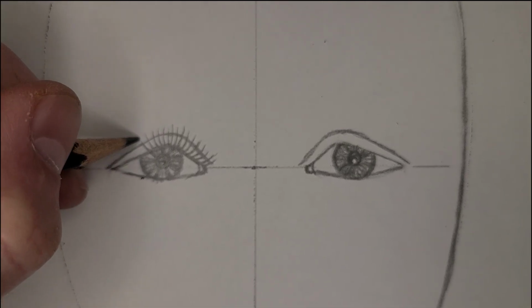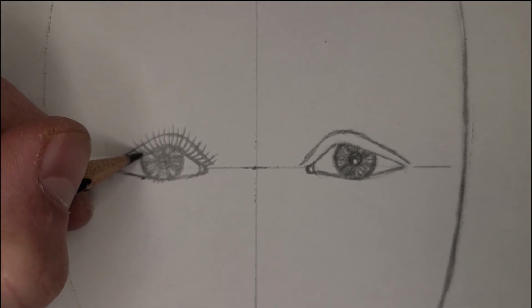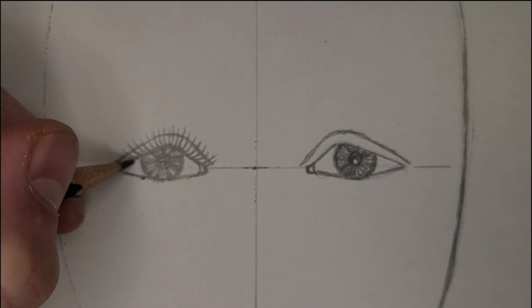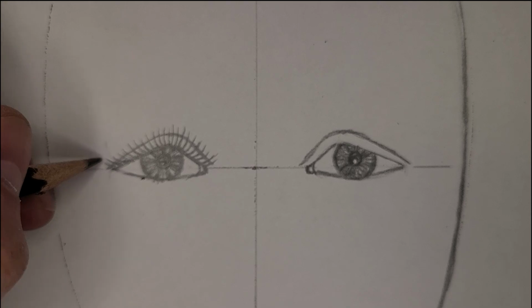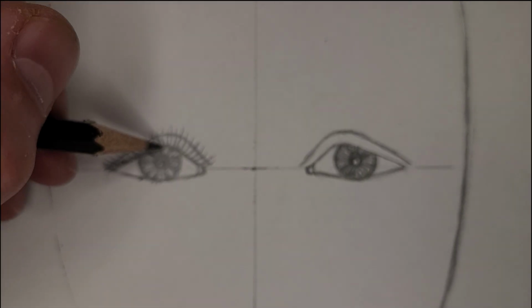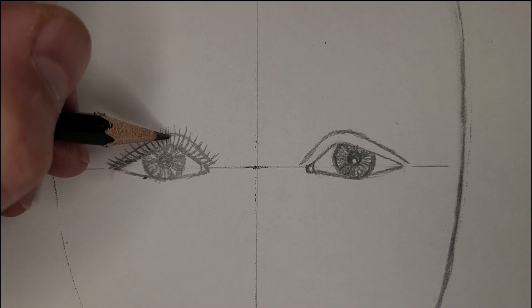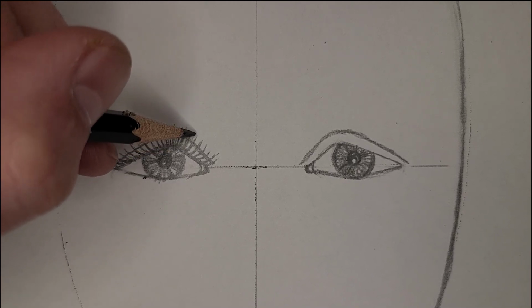Now, an interesting thing that a lot of people kind of feel is, oh, longer, darker eyelashes, that's kind of a feminine trait. And it's actually kind of just the opposite. Because guys tend to grow darker, thicker body hair, they also tend to have darker, thicker eyelashes as well. And so don't be afraid of drawing a male character that has thick, dark eyelashes. That's actually quite natural. That's just kind of how it works.